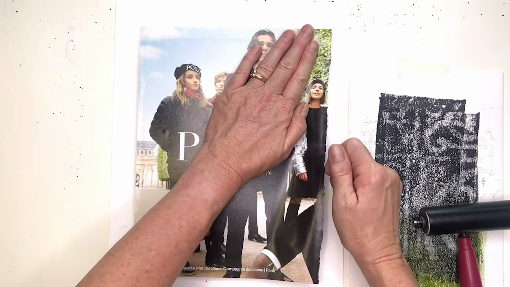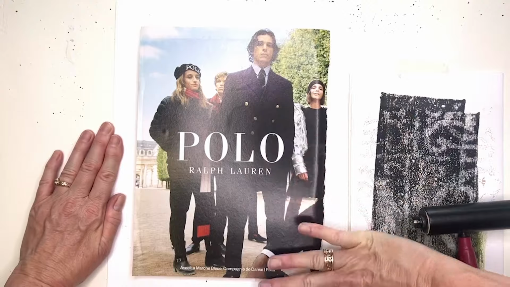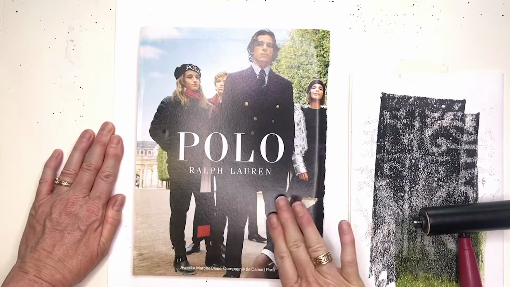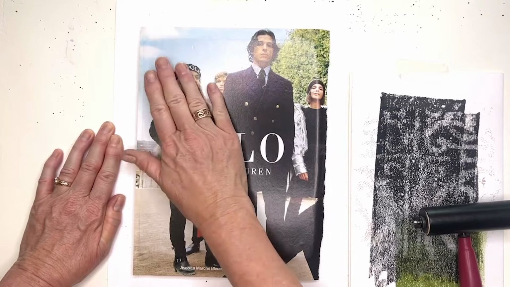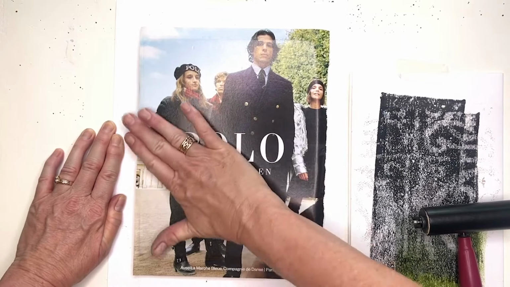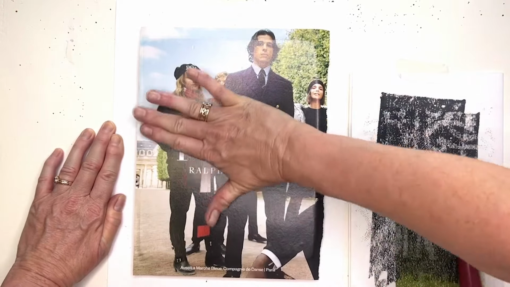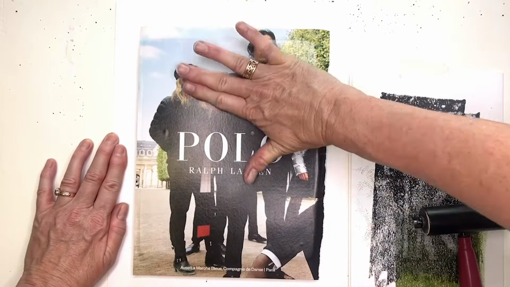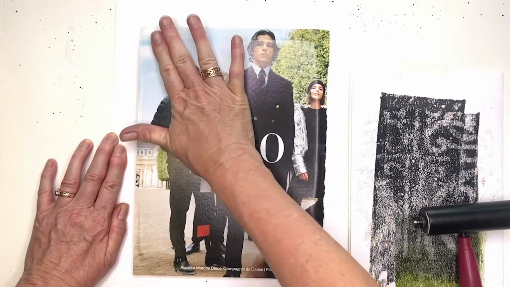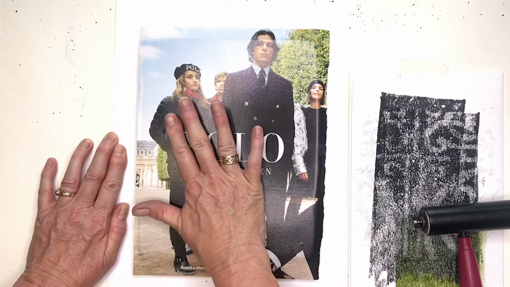and this is where clean hands does help, because that doesn't sort of grab on the magazine page. Really smoothing it down with the flat of your hand. You've got to be careful if you've got a ring not to be denting into that, not take too long on it.